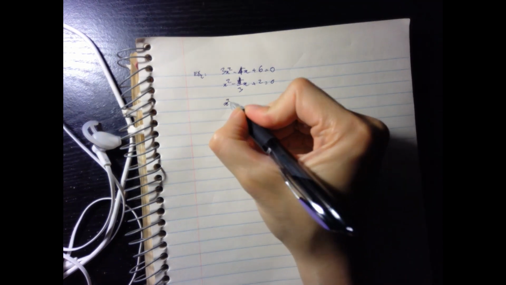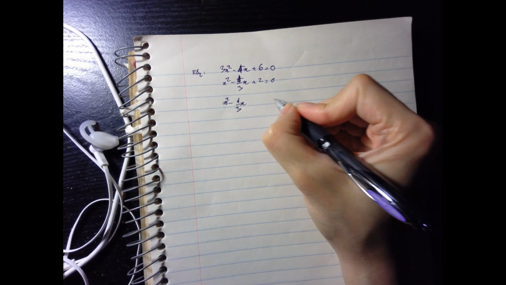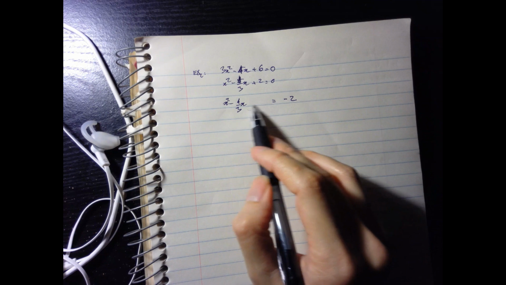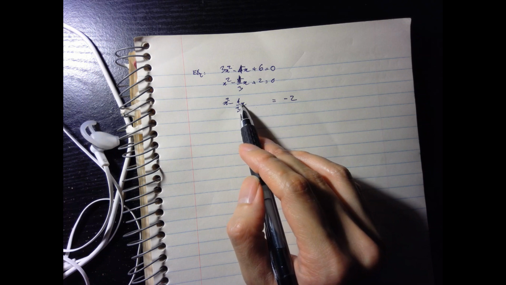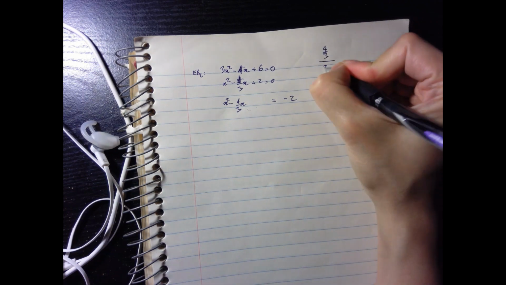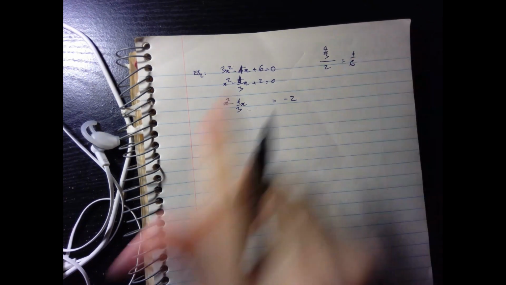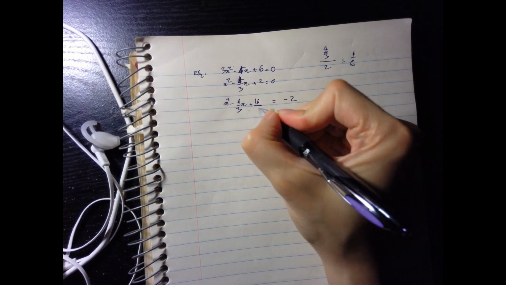I subtract both sides by 2. I want to leave a space here because I need to remember that we have to take the coefficient of the middle term, which is 4 over 3, divided by 2 gives you 4 over 6, right? Then we have to square that, which gives you 16 over 36, and I have to add 16 over 36 to both sides.